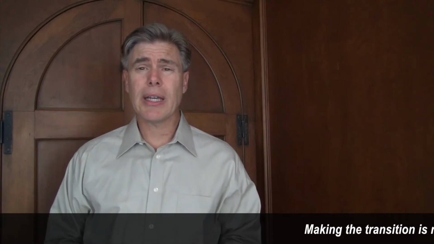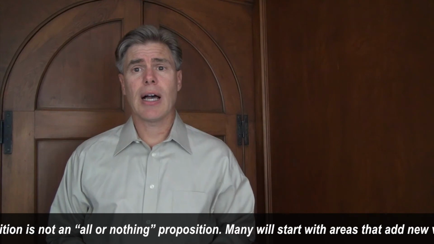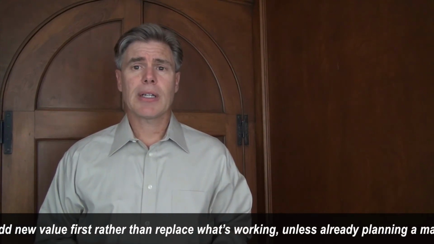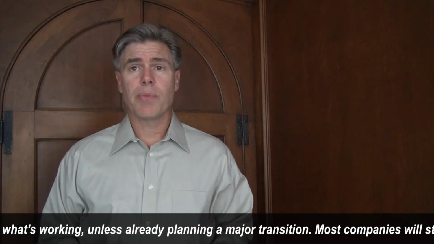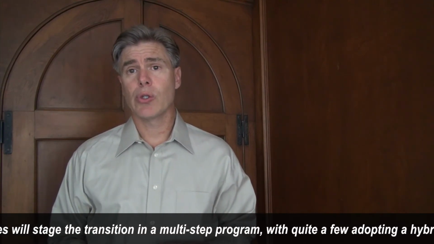So what we're seeing is companies are taking their time. They're not rushing to the cloud. They're being very purposeful. They want the value, but they're spending a lot of time evaluating when to move and not doing it all at once. So it tends to be more of an evolution.